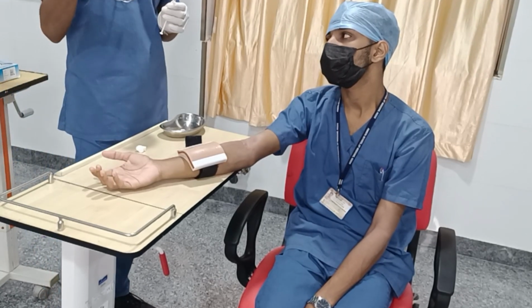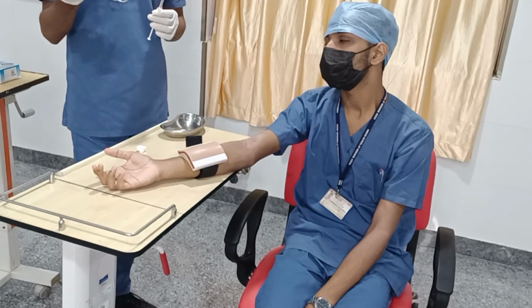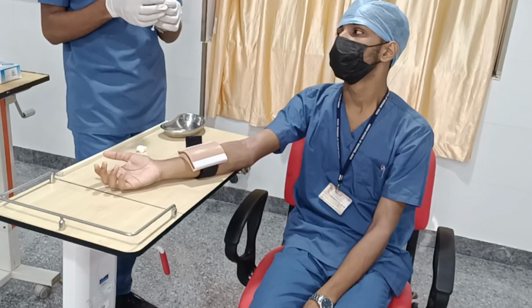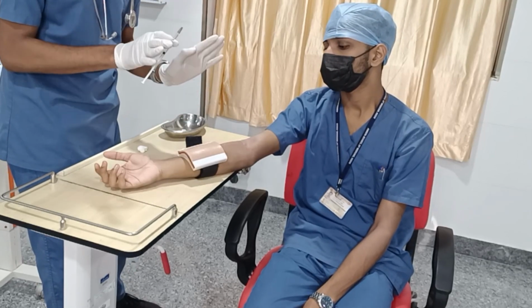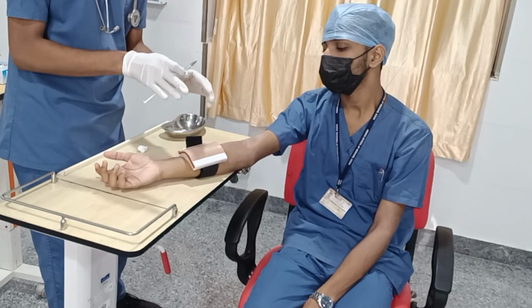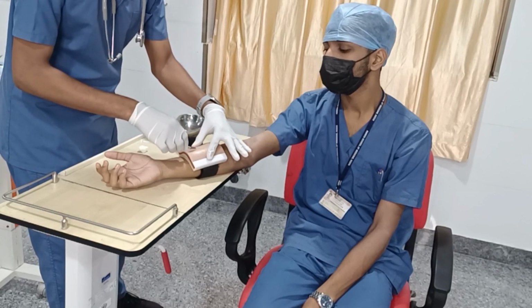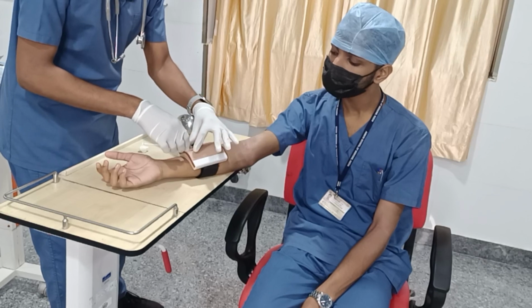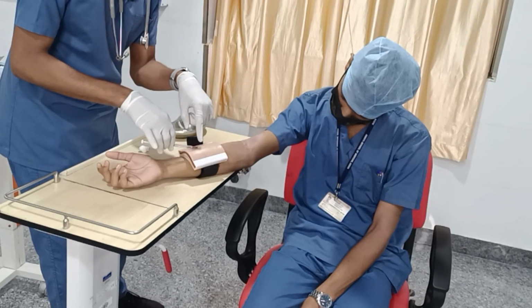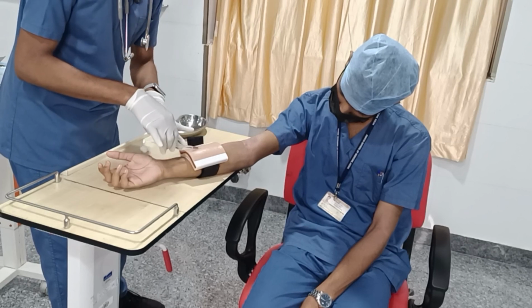It won't accommodate more than that at the same time. It will also be a painful procedure, so you have to clearly explain to the person prior to the injection. Once the area is clean, wait for it to dry. Then hold the syringe like this. Your angle should be 10 to 15 degrees, so you inject superficially. Here you can see the angle: I am maintaining only 10 to 15 degrees from the body surface.